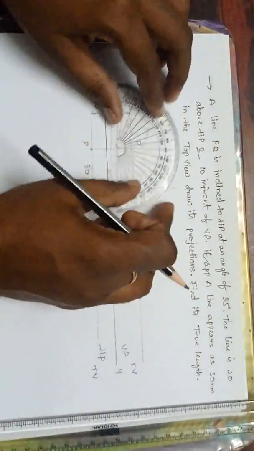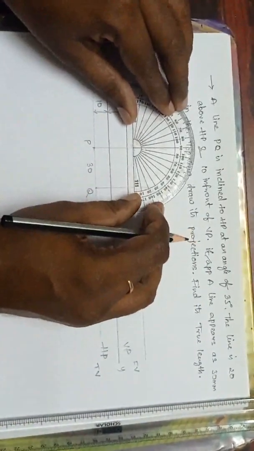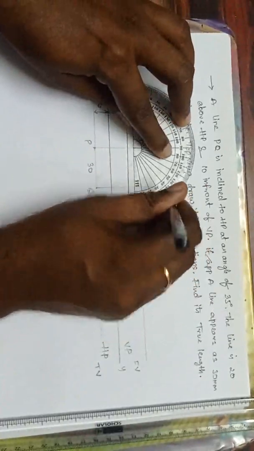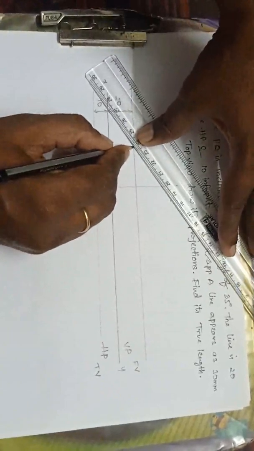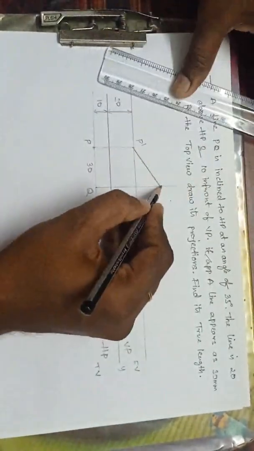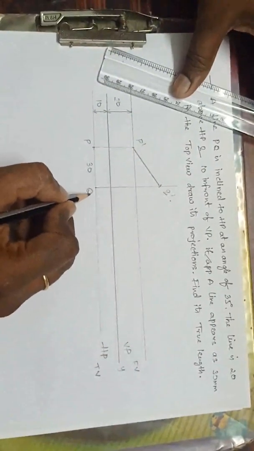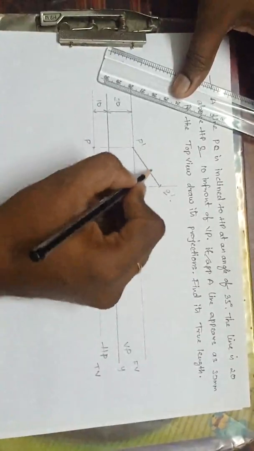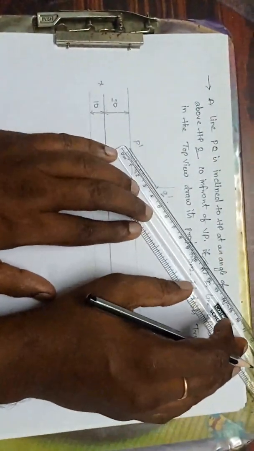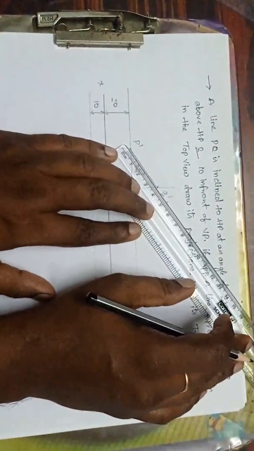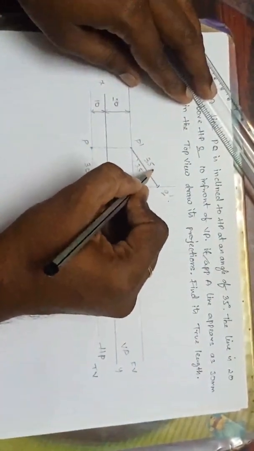So what I will do? Mark a point. From P dash I will take an angle. How much? 35 degrees as given in the question. I will extend this angle up to this line. Now this is Q dash. Always small letters here. Now this is how much? 35 degrees. Now I will check the line. How much this is? See, the length is also almost 35. So this length is also 35 mm.